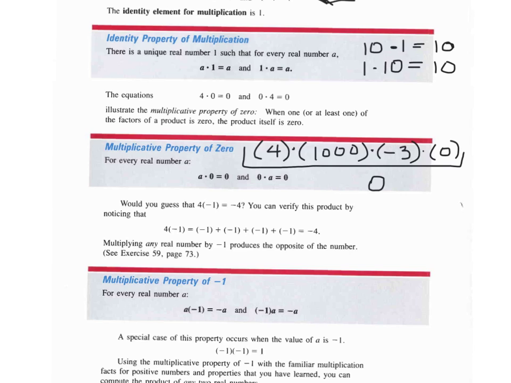Okay, then we also have the multiplicative property of -1, and what that one states is that for every real number, when you multiply it by -1, it gives us the opposite of that number. So, for example, if I multiply 4 by -1, I'm going to get the opposite of 4, which is -4.